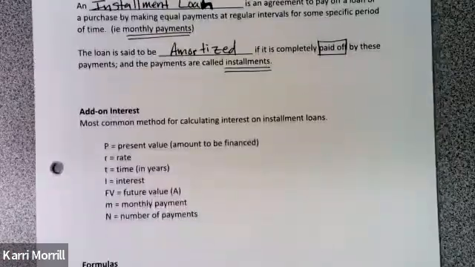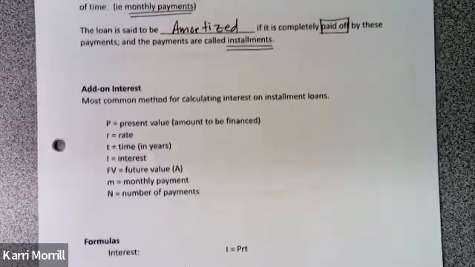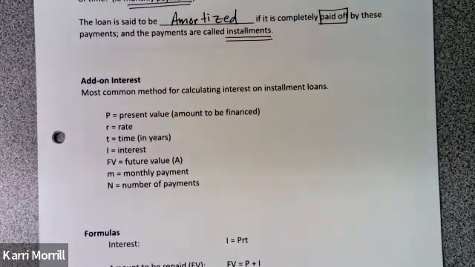So add-on interest is really just what you've already been doing. It is using your simple interest formula and adding it onto the top of your principal, because that tells you how much you would have paid by the end of the loan. Do you see how this feels a little bit like a repeat, right? It's just another word, add-on interest, okay?